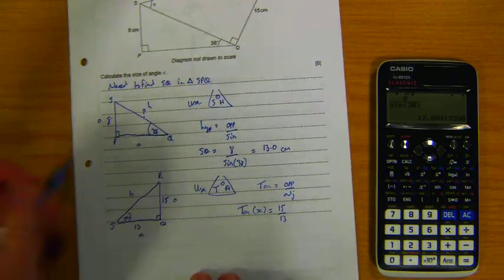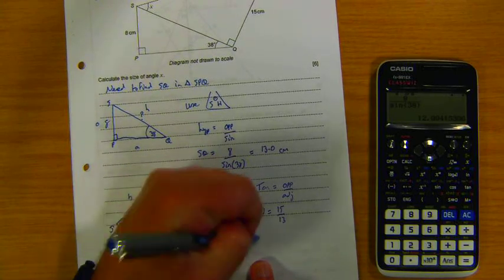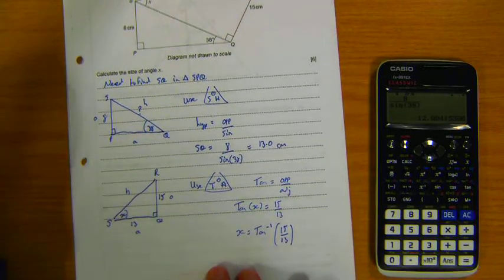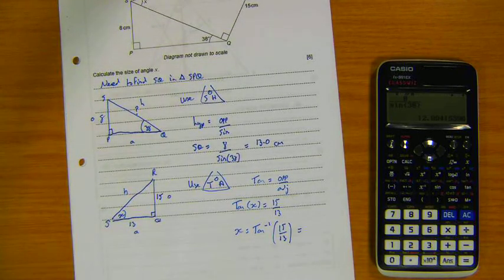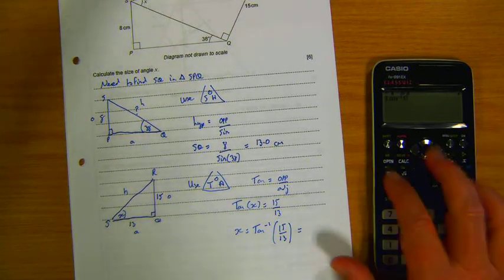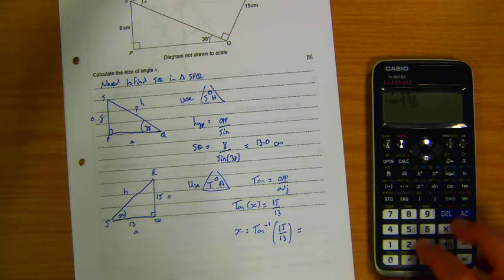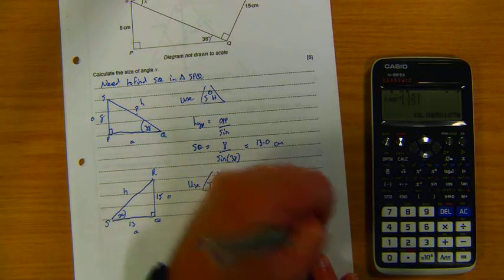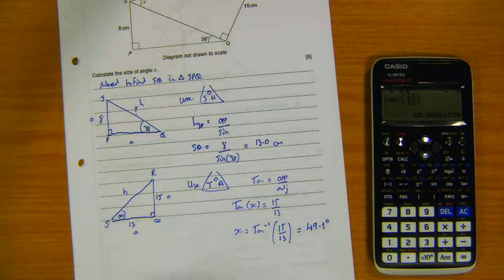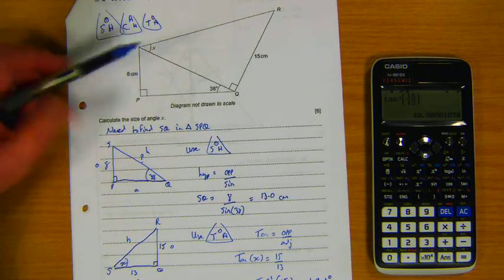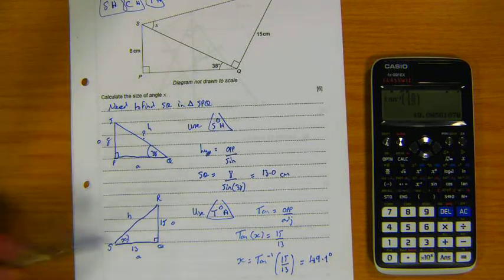Remember from the previous question, if we're trying to find the angle, we're trying to get the X on its own, we have to do the opposite of tanning, which is tan minus 1, 15 over 13. Type that in my calculator just as I've written it. So shift tan gives me the tan minus 1. Fraction button, 15, 13, close bracket, equals 49.1 degrees to one decimal place. So what I always recommend is that when you've got these tangled triangles, split them up, and then they just become more straightforward trig like we were practicing earlier this week.